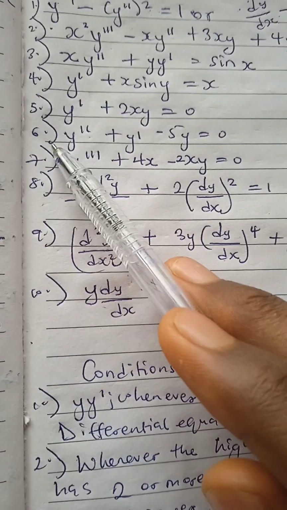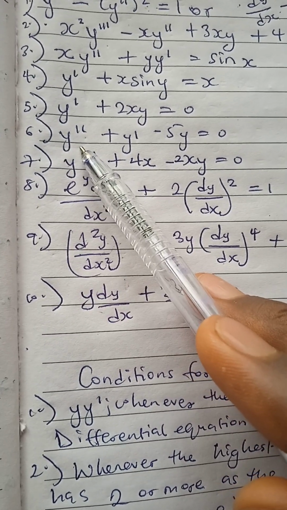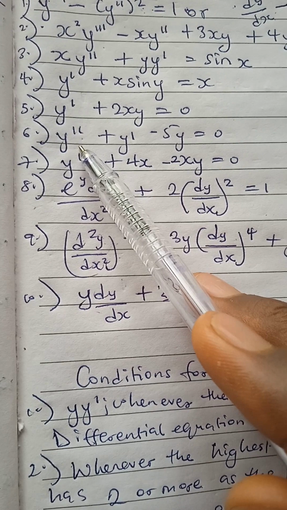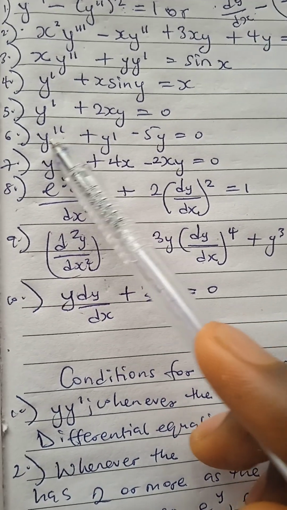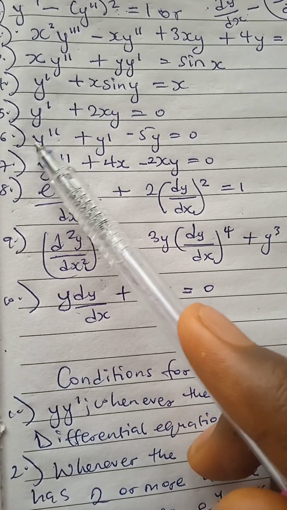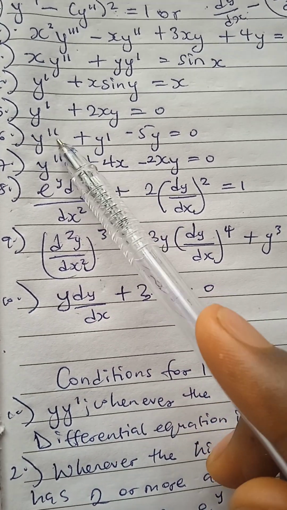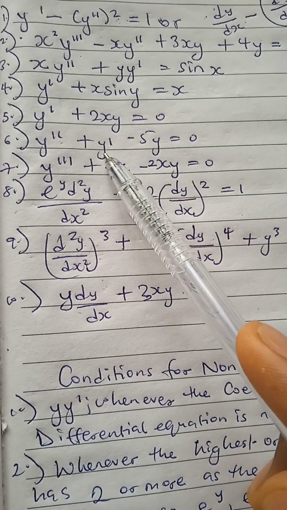To example number 6, we say that it is a linear differential equation. We say that it is linear because the highest order in the equation is y prime prime, and it is the second order, and it is raised to power of 1. Therefore, we say it is a linear differential equation.